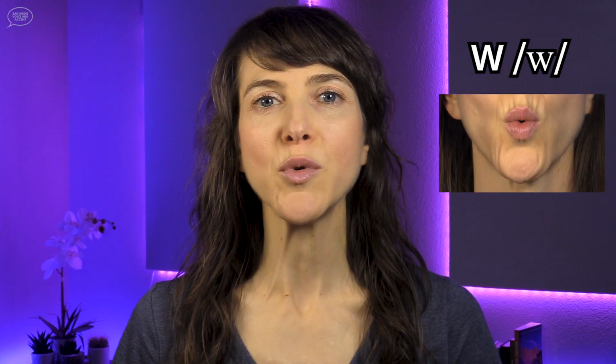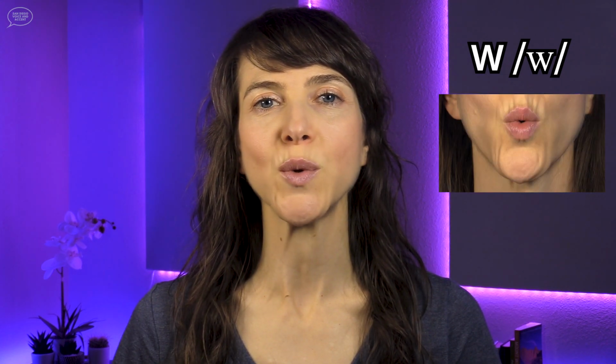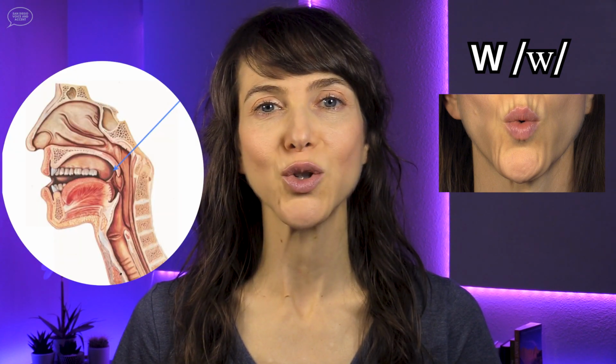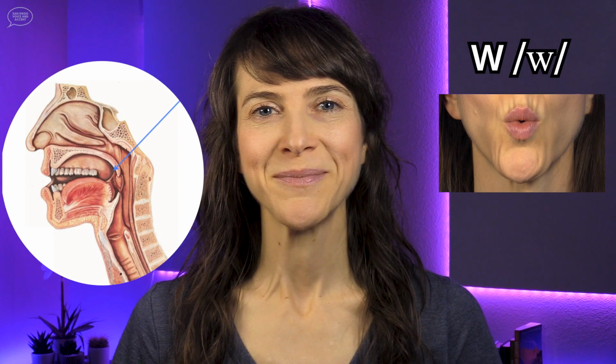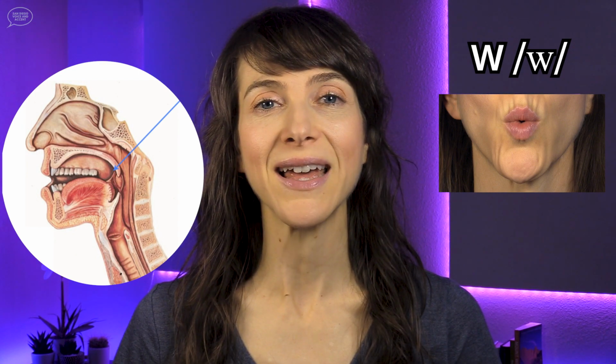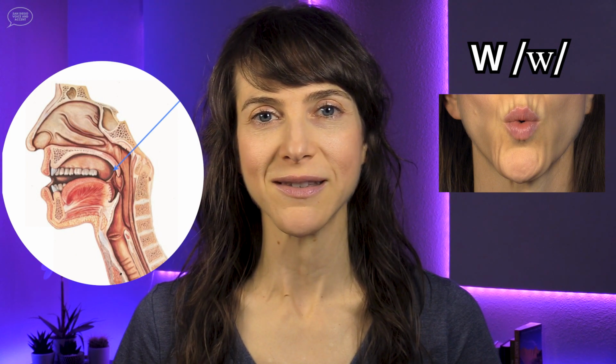This means that the articulators have some movement as you say the sound, but they do not touch to stop the airflow. For the W consonant, there are two movements that happen. The lips move forward and round into a tight circle, while the back of the tongue moves up and back towards the soft palate. But the airflow is not stopped by this movement. Instead, the airflow is continuous.